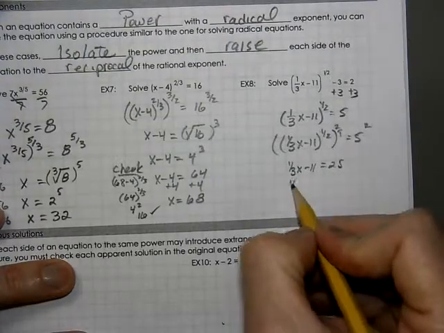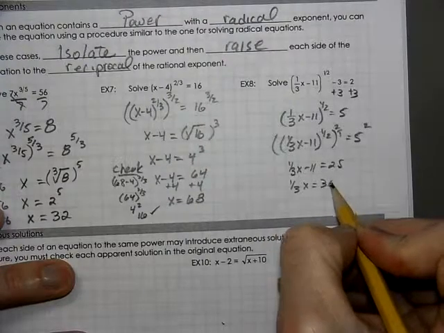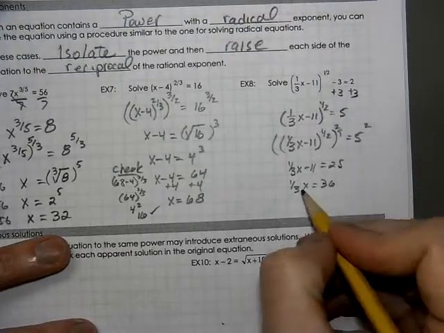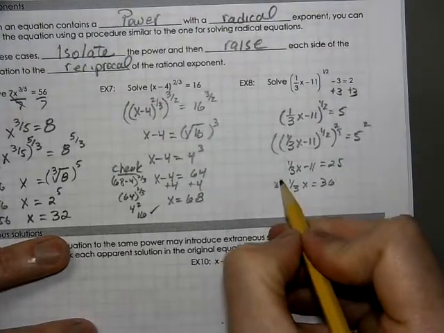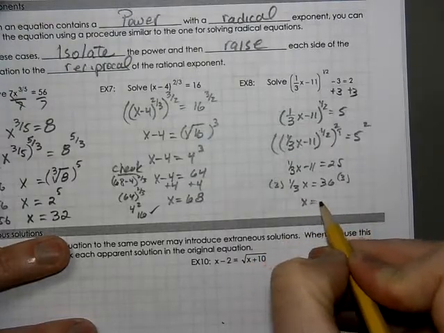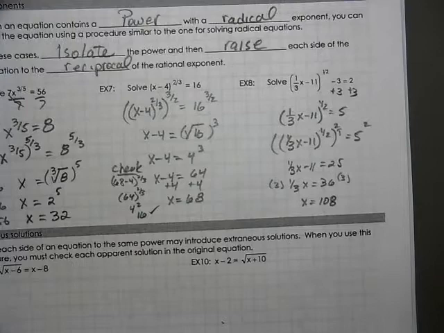Add 11 to both sides. Now if you have a denominator, we're going to multiply that denominator to both sides to get 108. So now we know what the value of x is.